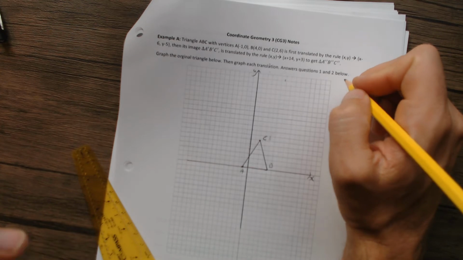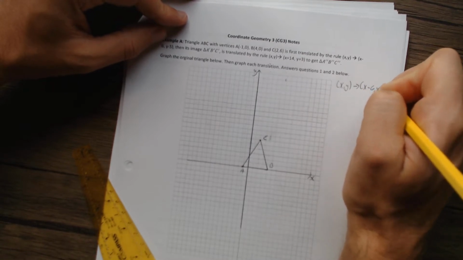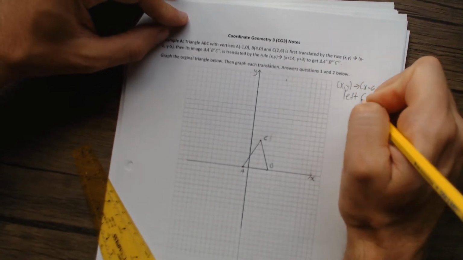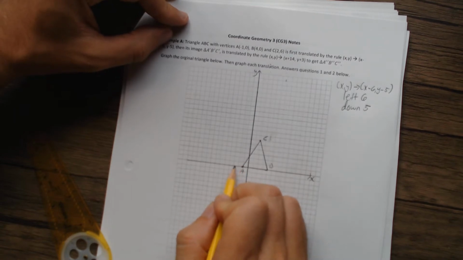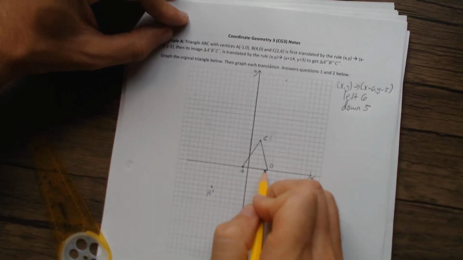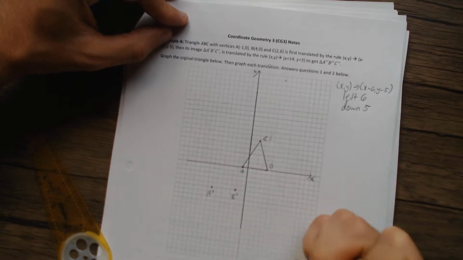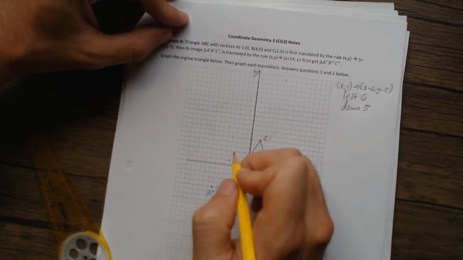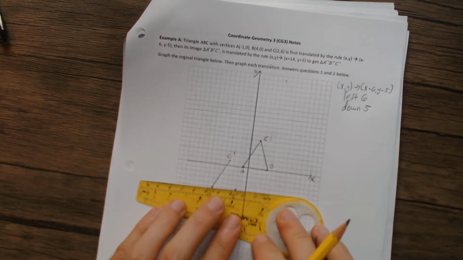Now the first thing we'll notice is that it's translated by the rule (x, y) leads to (x minus 6, y minus 5). So every point is going to go to the left 6 and then down 5. So left 1, 2, 3, 4, 5, 6, then down 1, 2, 3, 4, 5, and that will be A prime. And then left 6, down 5, B prime. And left 6, and then finally C prime. And there is the image of triangle ABC.